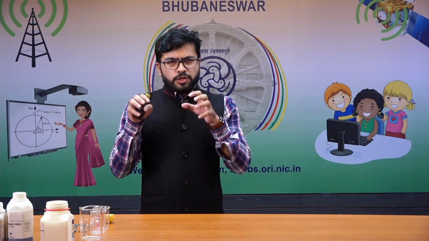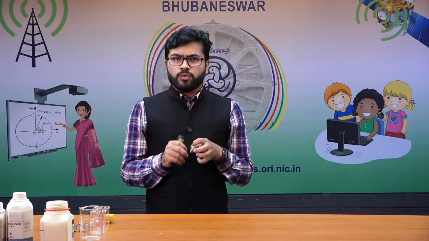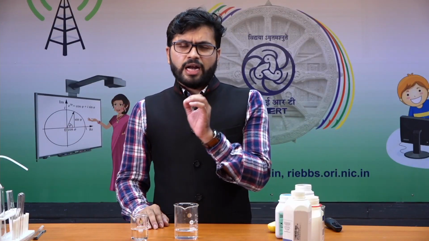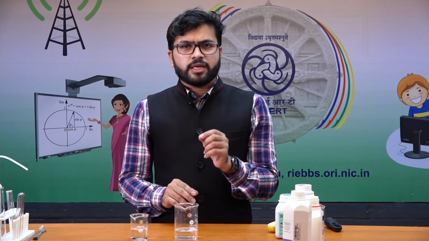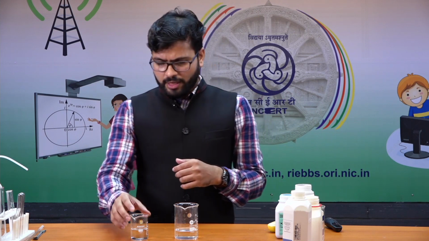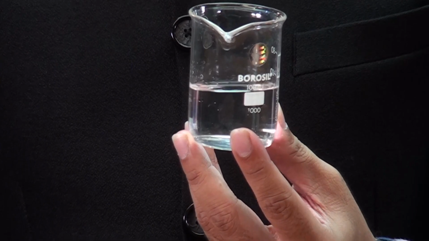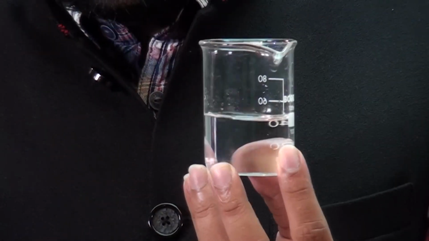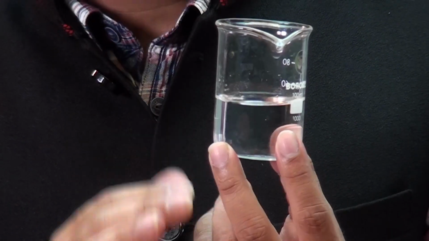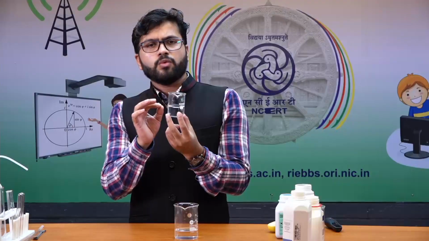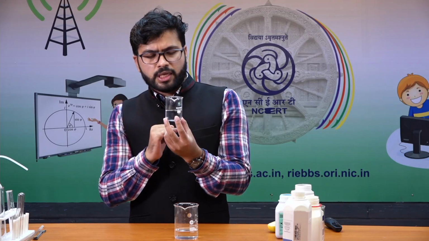So let us do some activity and try to find out the difference between a pure substance and a mixture. Dear students, let's see and perform certain activity to understand the basic difference. As you can see, I am holding a beaker containing water, and you cannot see any other visible things here, completely transparent, and that means it is only made up of water molecules. So it is a pure substance.